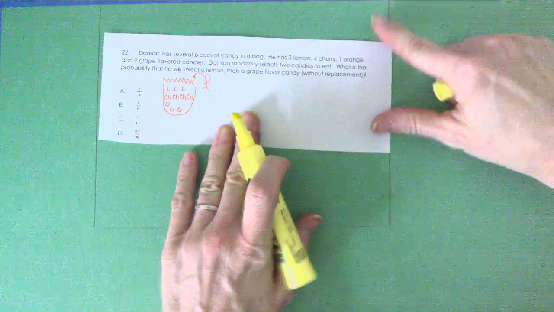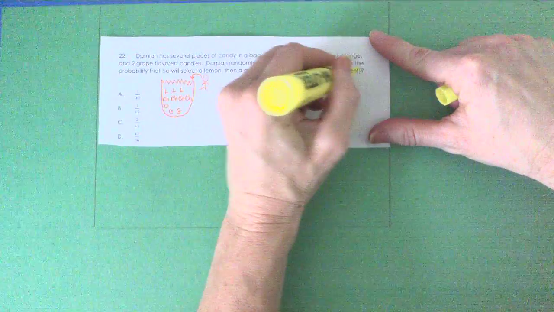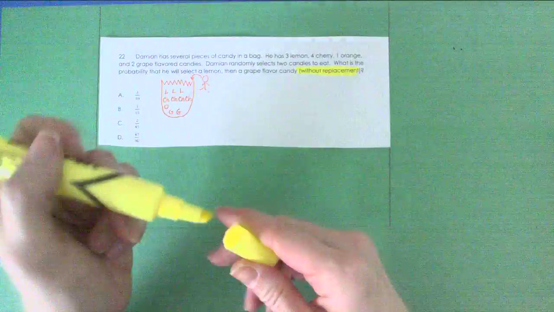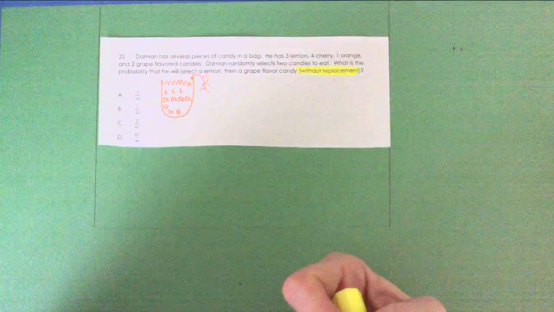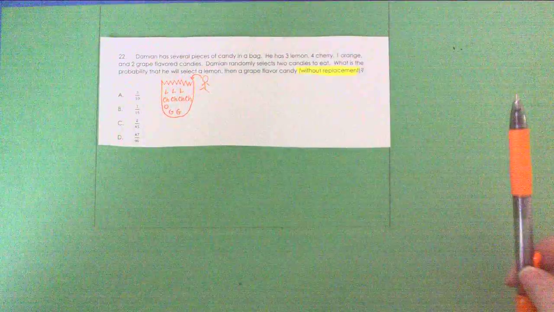First of all, without replacement, that just means that once he takes the candy out, he's not putting it back. And why would he want to? He wants to eat this candy, so he's keeping it. Okay, and whenever there is an "and", I always tell my students, if he's going to do one thing and then another, let's look at this.